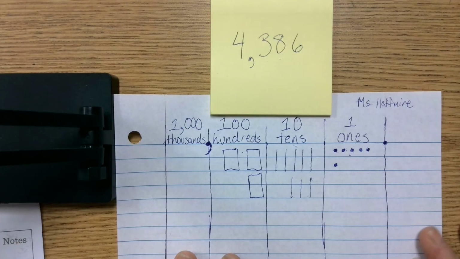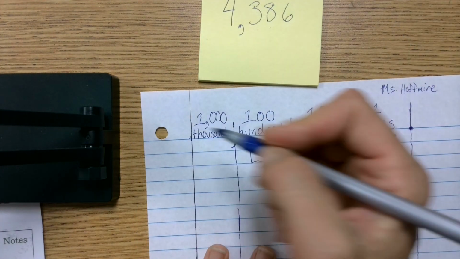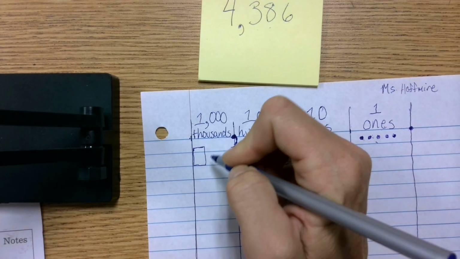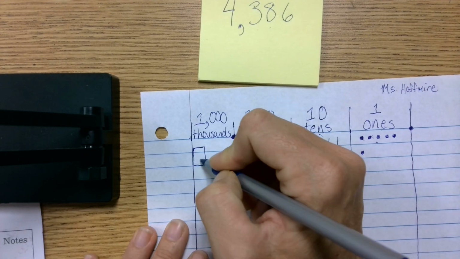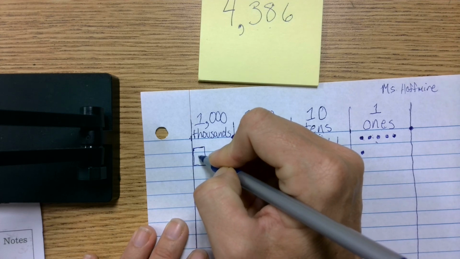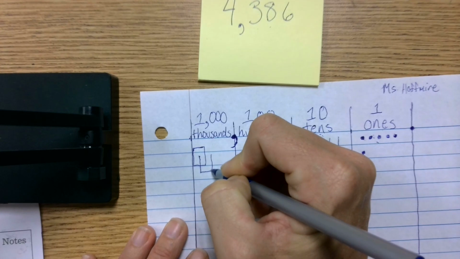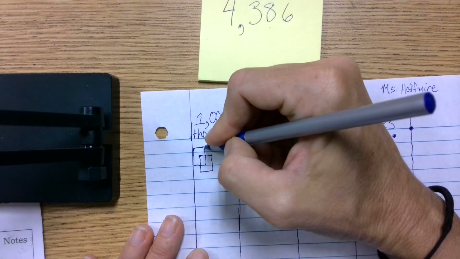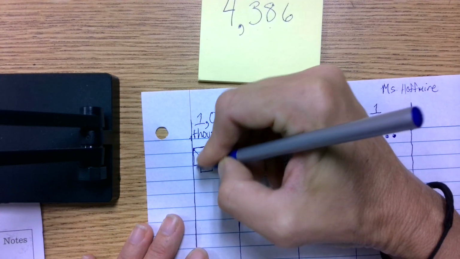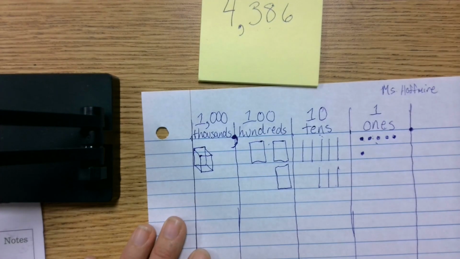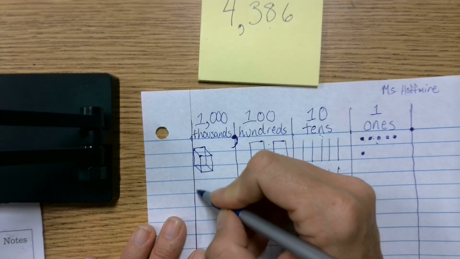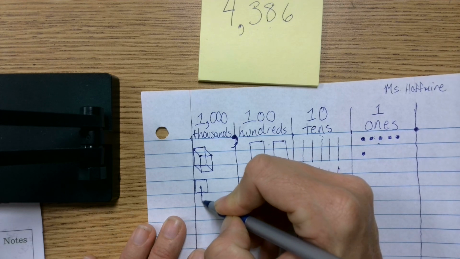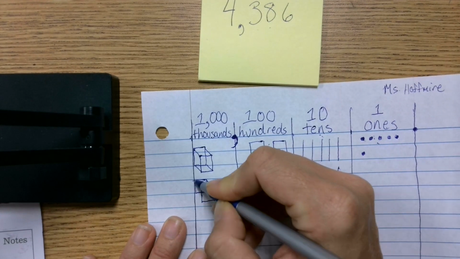Now I have thousands. We didn't talk about drawing this, but this is where we draw a cube in base 10. So I'm going to make a box. Hopefully you have somebody that can help you here. And then I'm going to start in the middle of that box and make another square coming down. Okay, so I put a corner in the center, and then I came down. Now I'm going to connect my corners to make a cube. Okay, so there's one cube. Again, a box, dot in the center, come down, make another box, and then connect my corners.